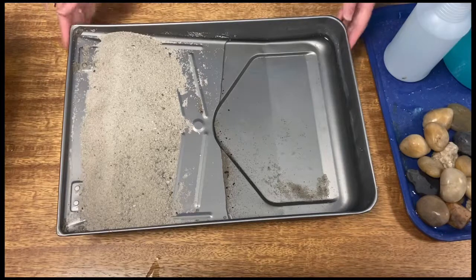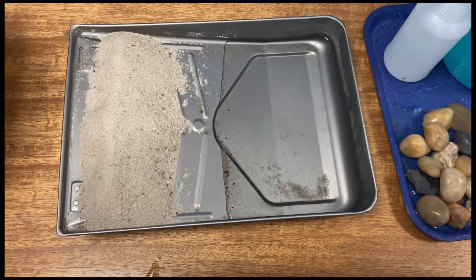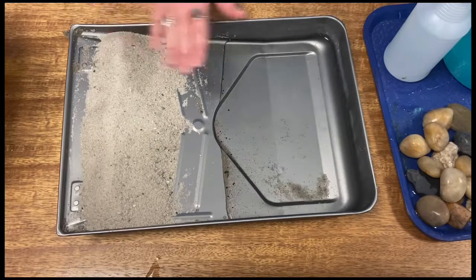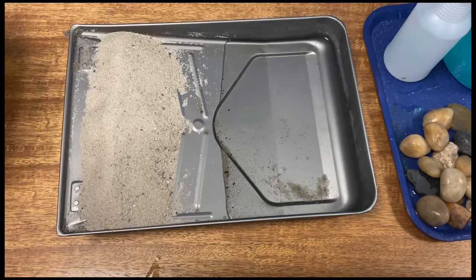All right, so make sure you have written down, or you can draw a picture of your observation of what happened when we added wind to our model or representation of a beach. Was your original hypothesis correct? Did you guess what would happen?